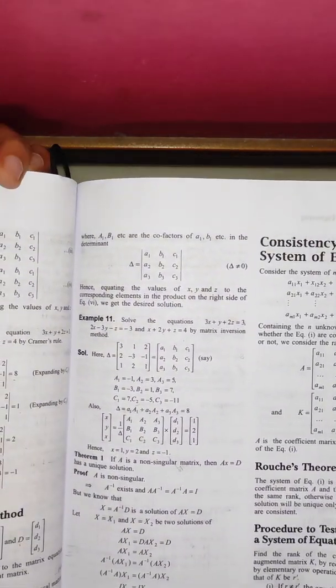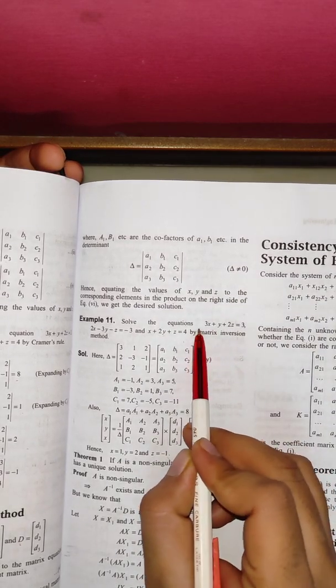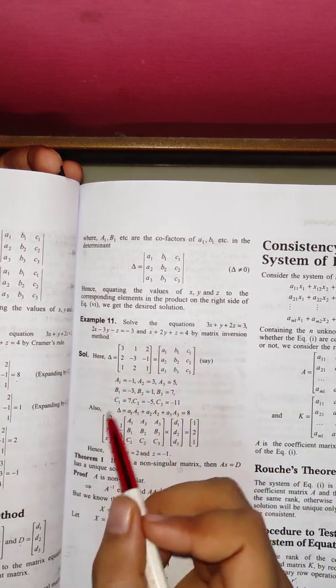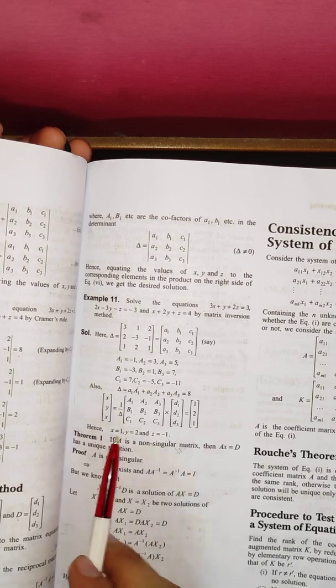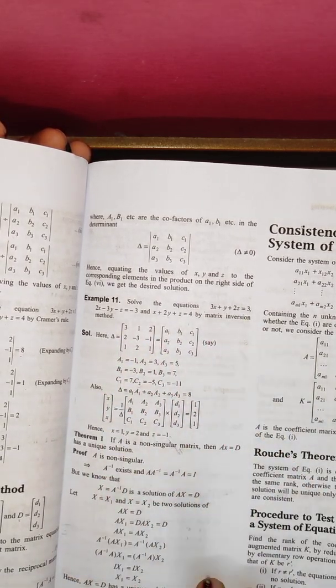Here is an example. In this example, the system of 3 equations is solved by the matrix inversion method. You can have a look at this example.